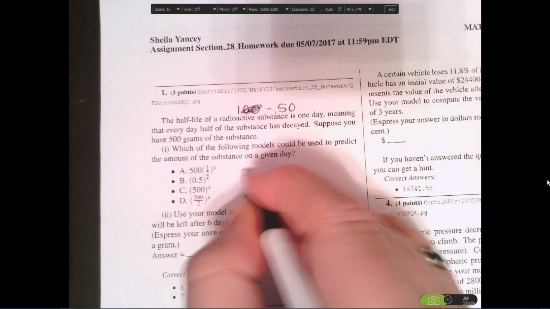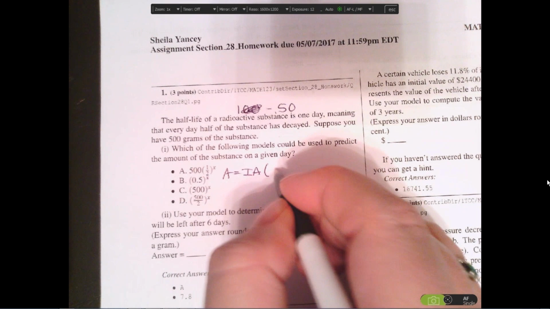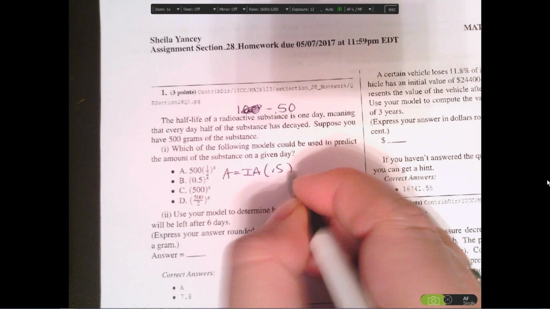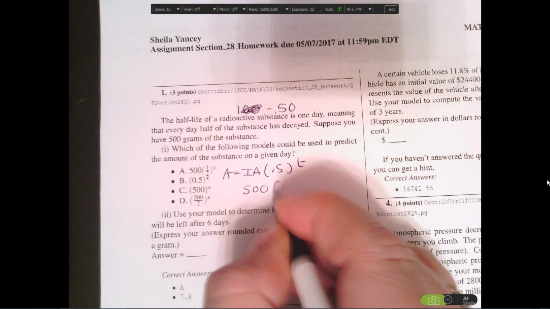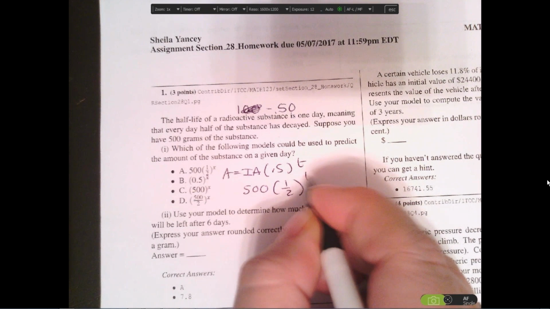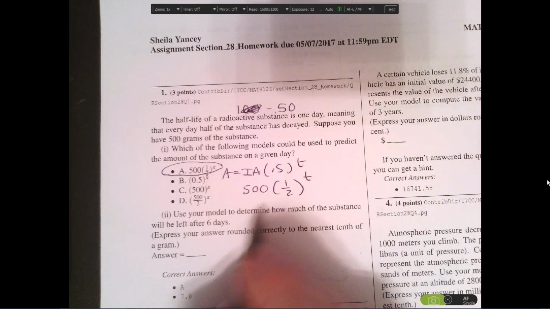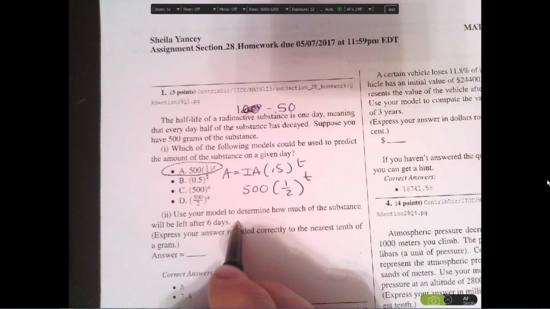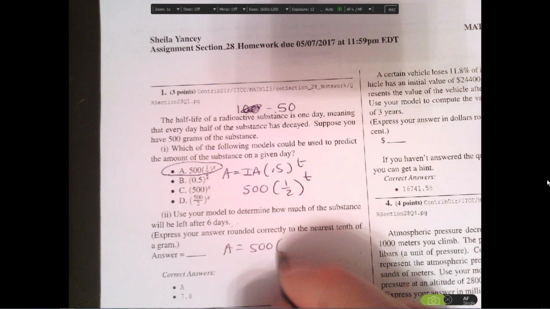So it's our initial amount times 0.5 to the t, but they used 1/2. So we have 500 times 1/2 to the t, which is A. Now I'm going to just use 0.5 in my model. Be easier to put in the calculator.